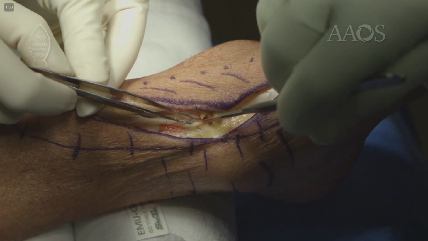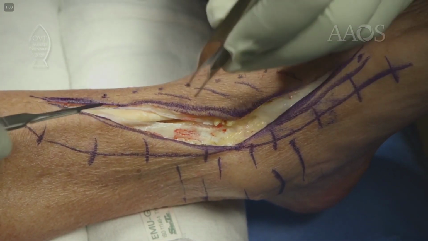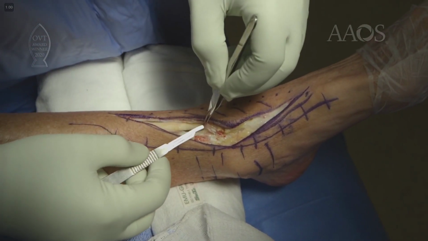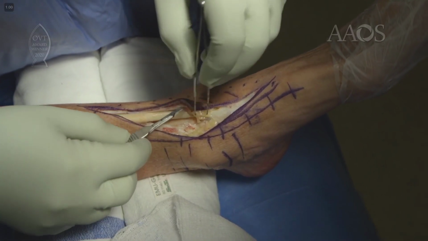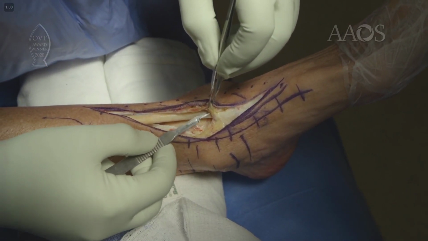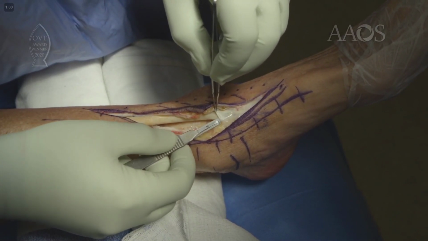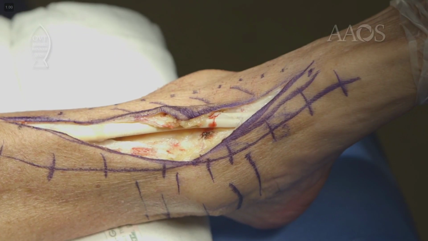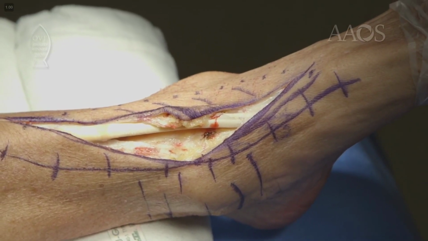The retinaculum is thickest over the ankle joint itself and just proximal to it, and is thinnest distal to the ankle joint. You can see that we're exposing the tibialis anterior completely and then transecting the extensor retinaculum. There have been concerns in the past that exposing the tibialis anterior can lead to adhesions and decreased range of motion as far as the ankle is concerned. We have not experienced this in my practice.